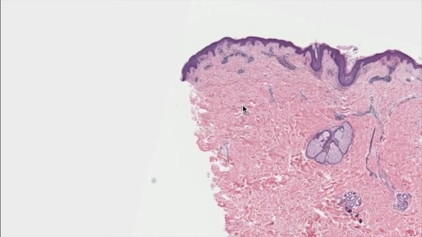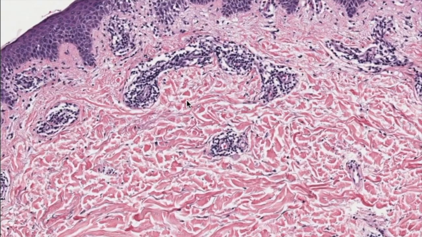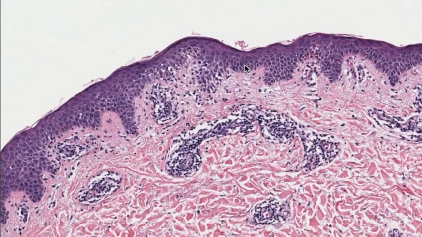Let's take another example. This is a punch biopsy, and if you look on low power, you will see the epidermis appears okay, except for the superficial layer of the dermis, and some of the deep vessels appear inflamed. If we go on high power, and if you remember, we discussed this in the spongiotic chapter.